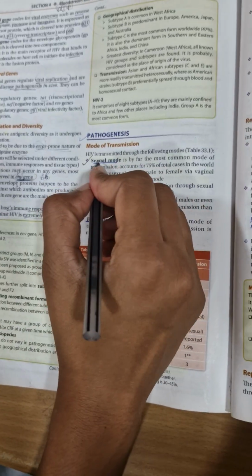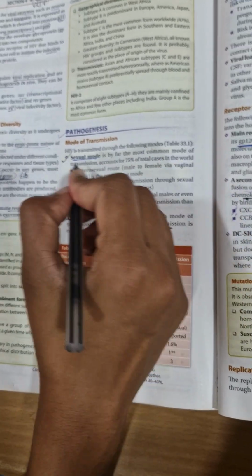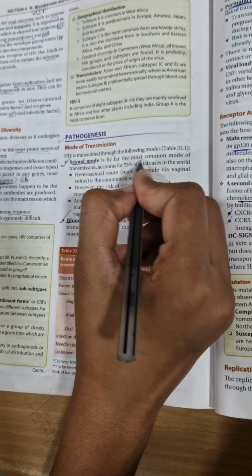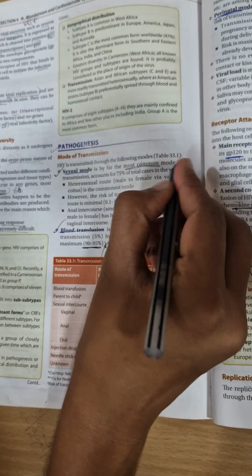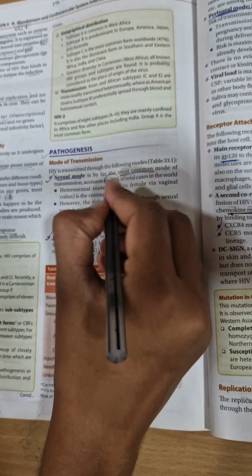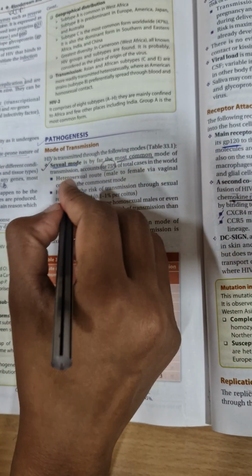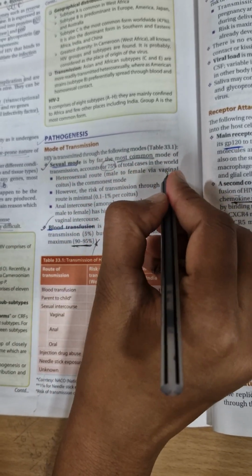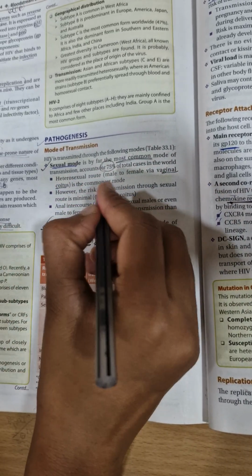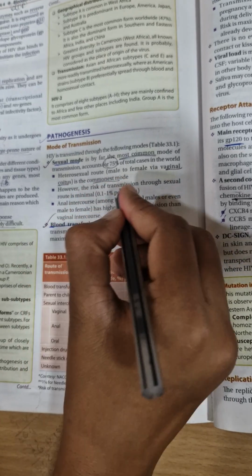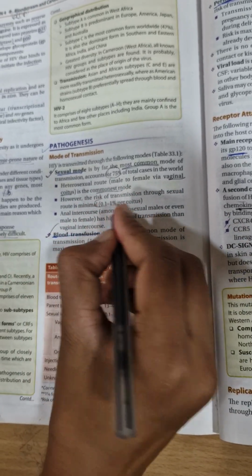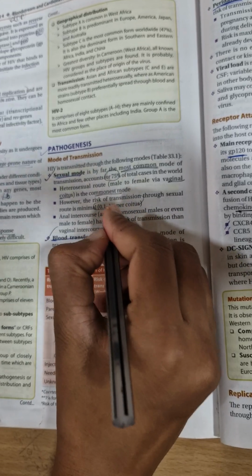Pathogenesis. Mode of transmission. HIV is transmitted through the following modes. The sexual mode is by far the most common mode of transmission. It accounts for 75% of the cases in the world. Heterosexual route, that is male to female via vaginal coitus, is the most common mode. However, the risk of transmission through the sexual route is minimal, only 0.1 to 1%.